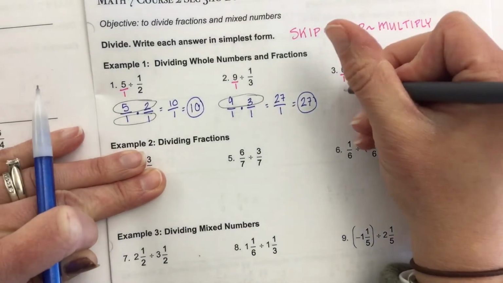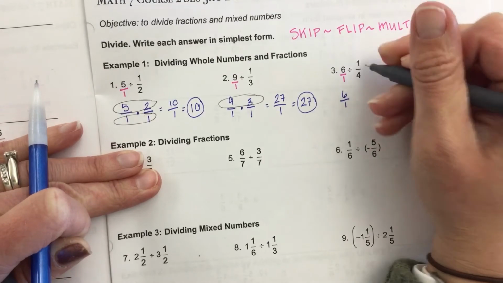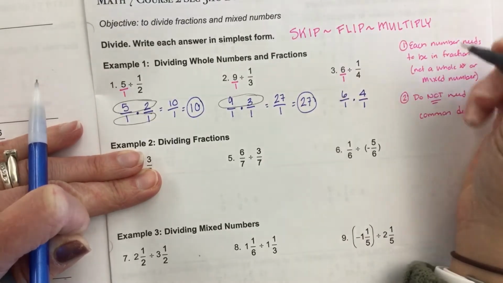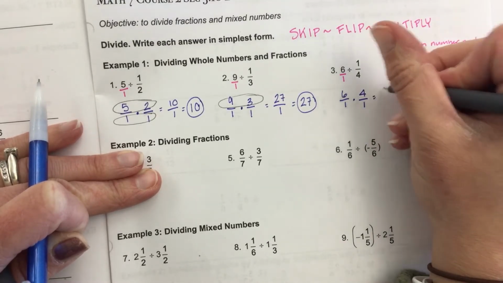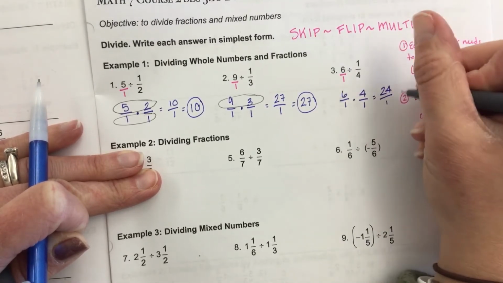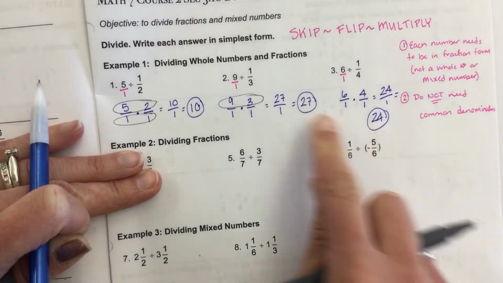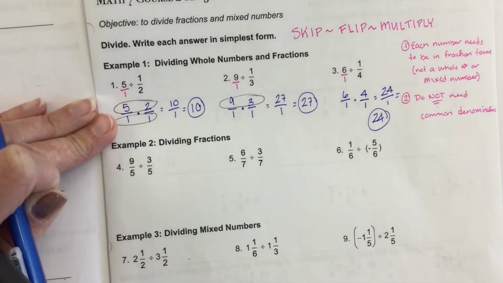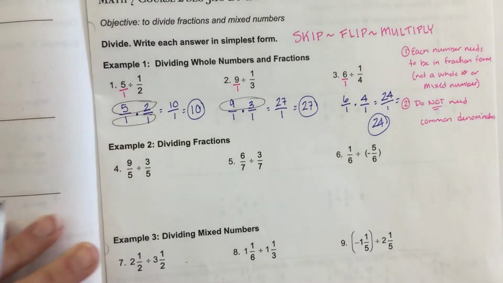The next one, 6 over 1 stays, so skip the first, flip the second one, and multiply. So 6 times 4 is 24. 24 over 1 equals 24. Now, these all came out as nice numbers because this is 1/2, 1/3, and 1/4. If they were 2/3 or 3/4, they would not come out nice, just to warn you.